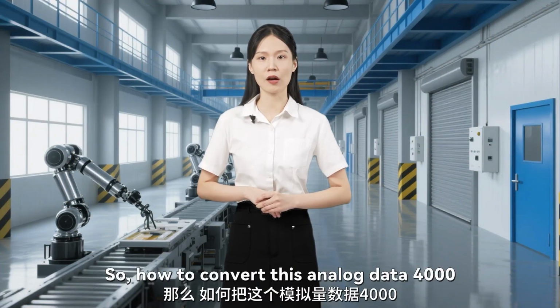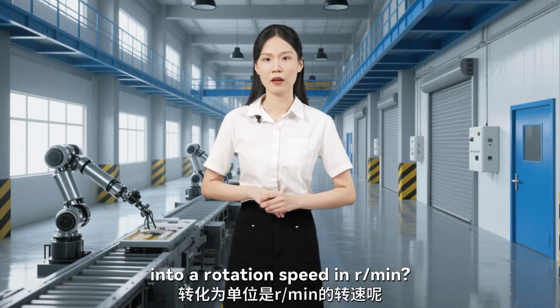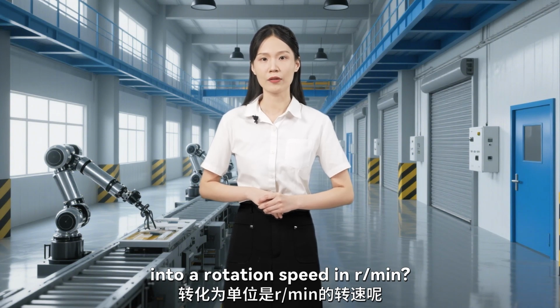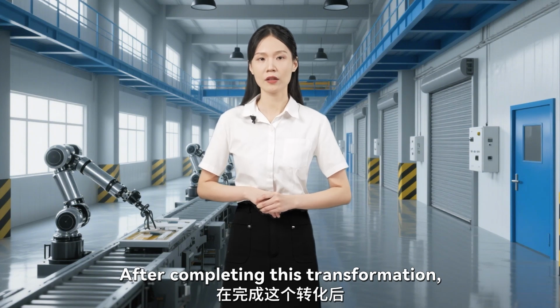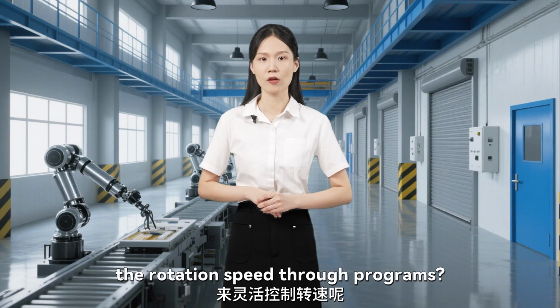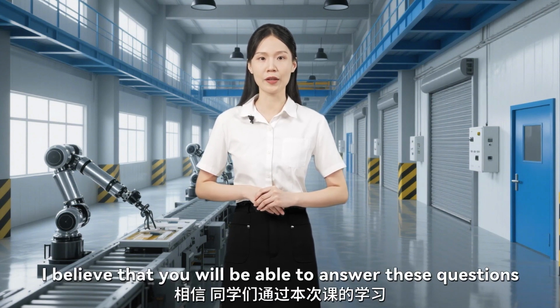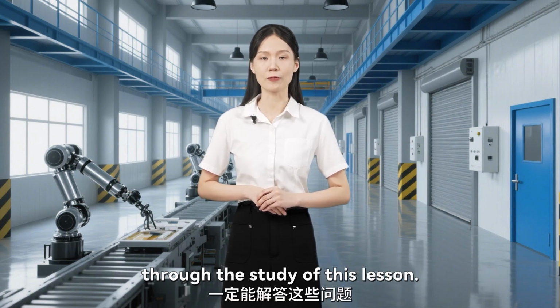So how to convert this analog data 4000 into a rotation speed in revolutions per minute? After completing this conversion, how does the FANUC robot flexibly control the rotation speeds through programs? I believe that you will be able to answer this question through the study of this lesson.